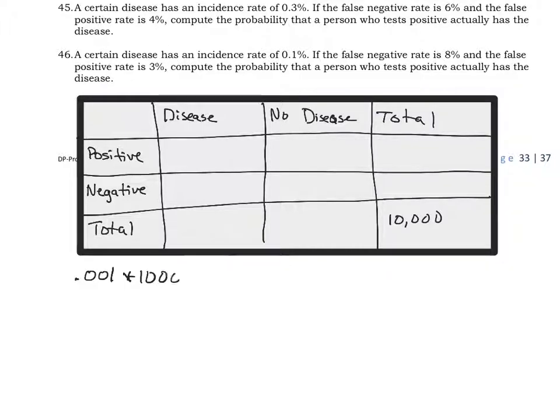times 10,000. And we're going to get 10. So to get the number of people that don't have the disease, we'll take the 10,000 minus 10, and we will get 9,990.